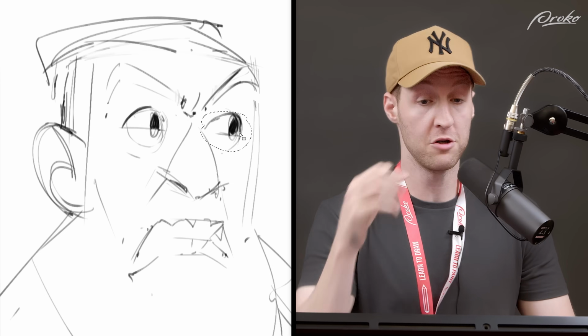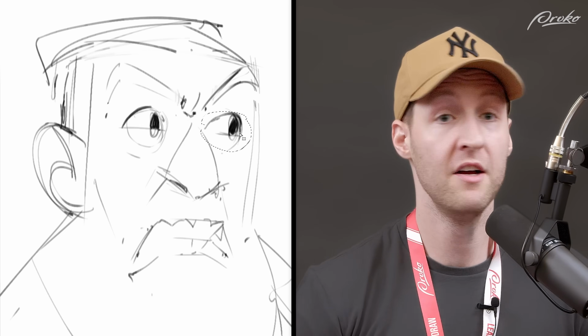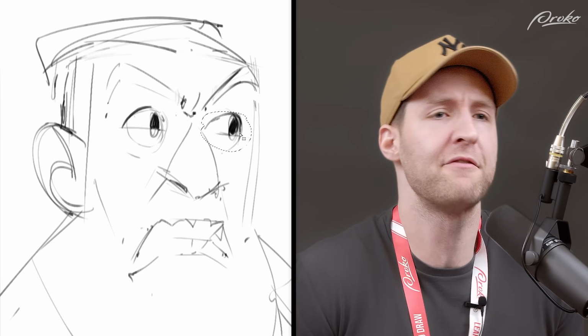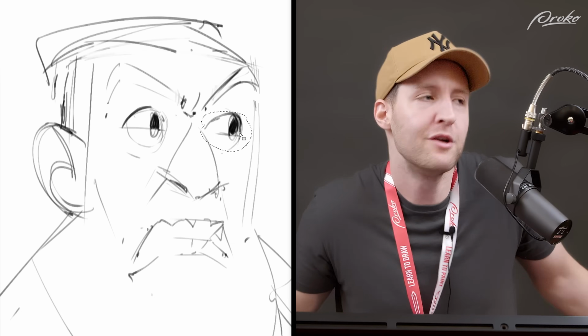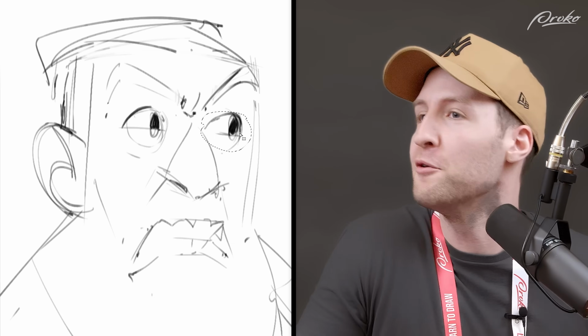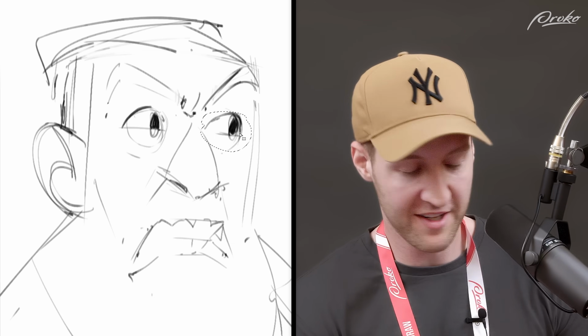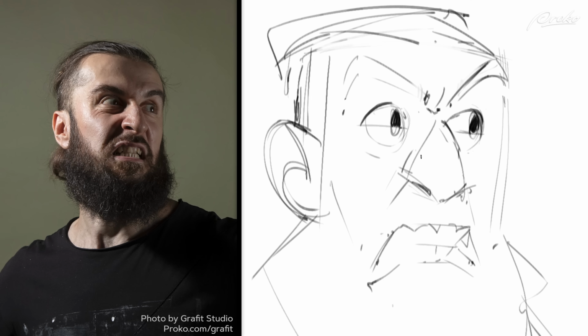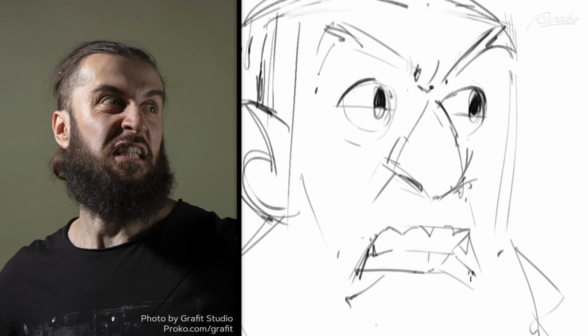And also use the lasso tool. Use the lasso tool and move stuff around. Don't be afraid to. I always used to be like, oh, I have to erase it and redraw it. We're doing digital, okay? Use the tools at your disposal, all right? Don't be afraid to do that. So let's make this nose even bigger, you know? Now again, it looks funky in the beginning. It's looking a little rough, but we can refine this.